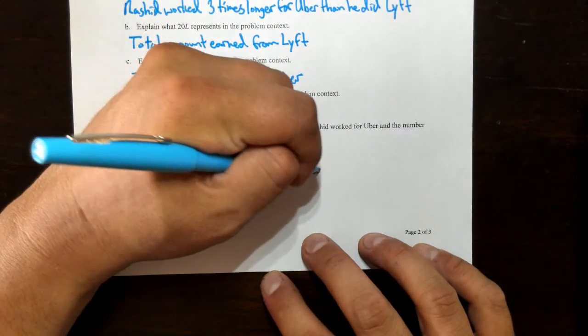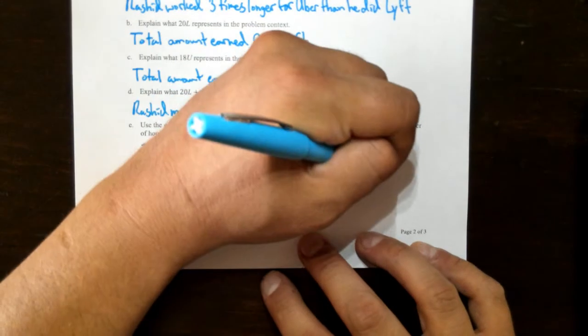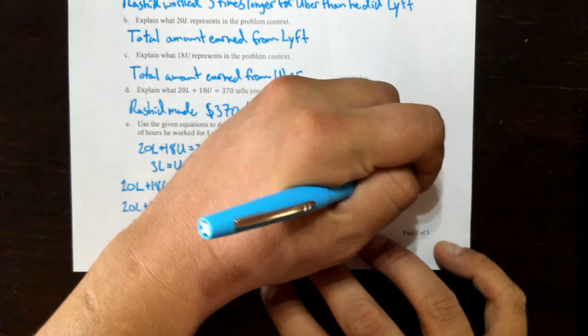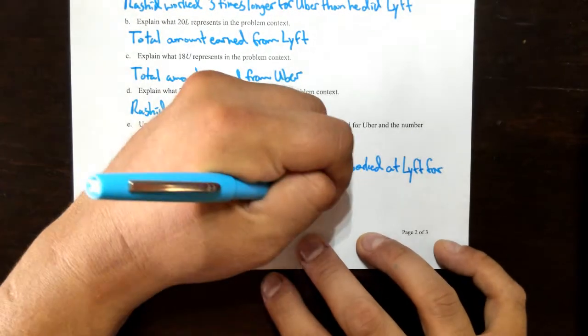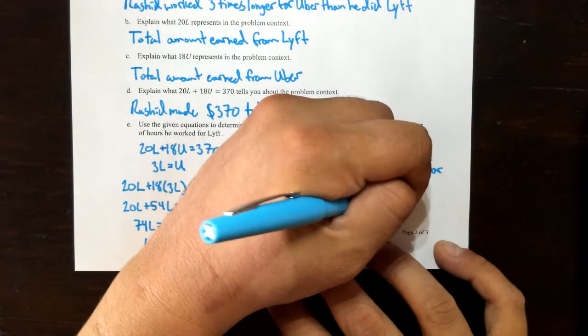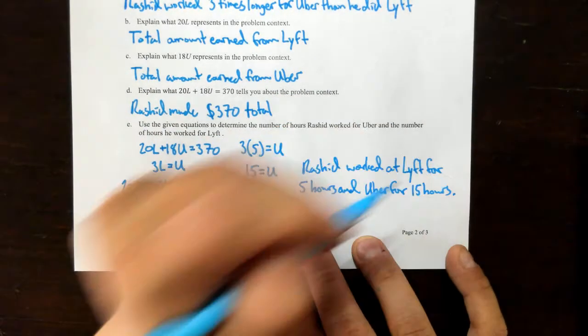So Rashid worked at Lyft for 5 hours and Uber for 15 hours. Awesome.